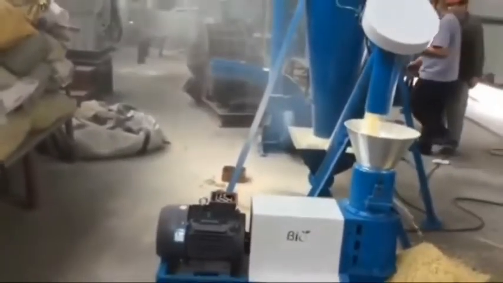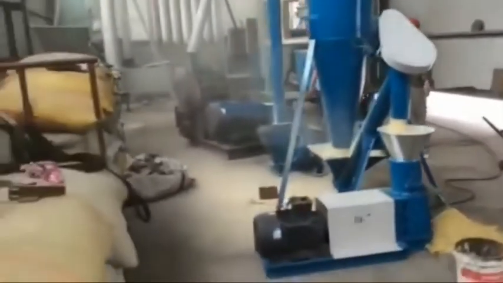Several types of industry carry out this process on a commercial basis. Industries such as this mill seeds, that is grains, that are used in poultry feed production or other animal feed production.